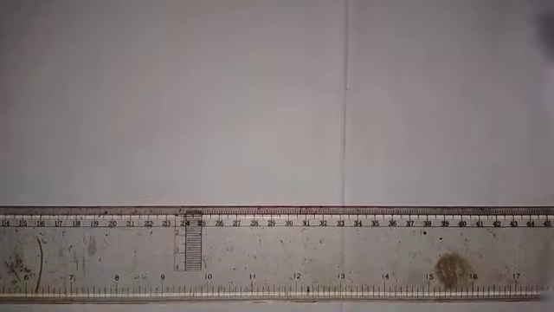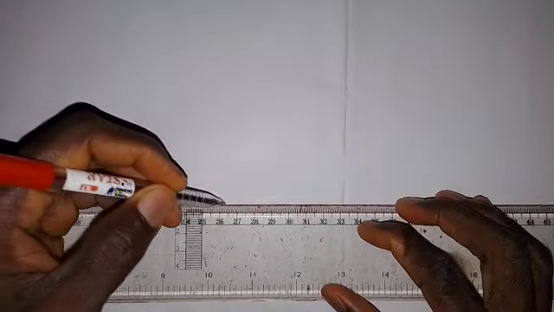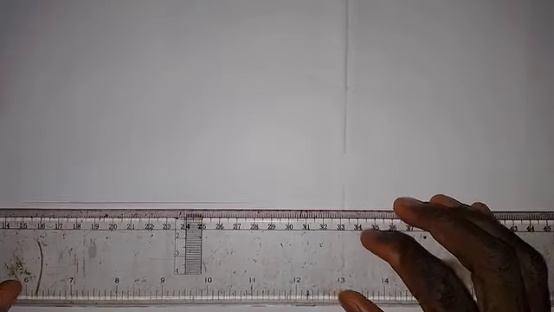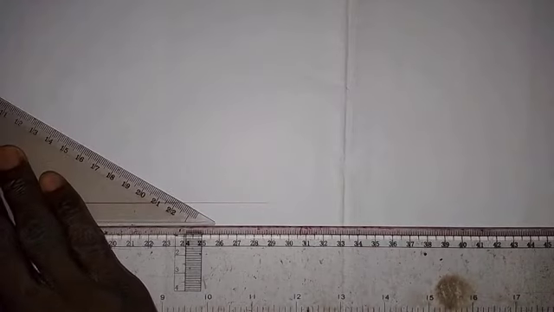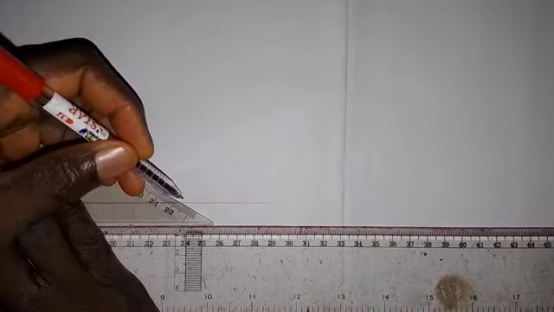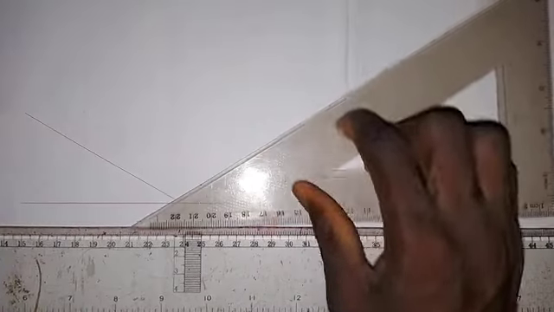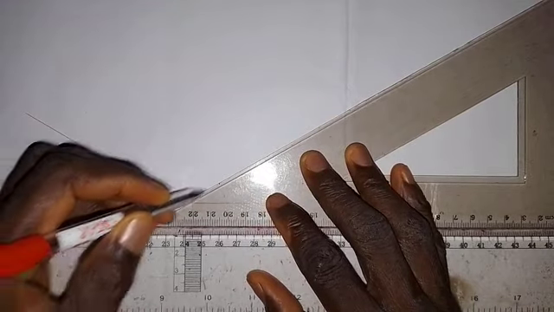So let's start. Whenever I want to construct an isometric view, we need to draw the horizontal line like this. That's how I usually do mine. And then with our 30 degrees set square, at a point, we draw a line in this direction, and I will also draw a line in this direction like this.